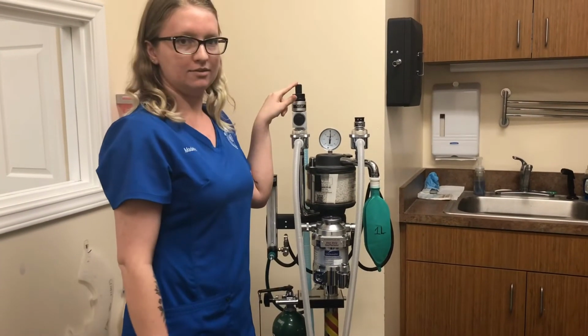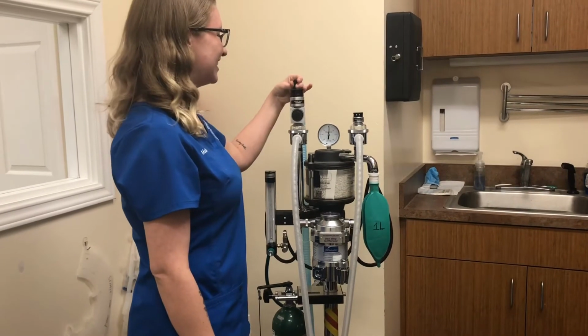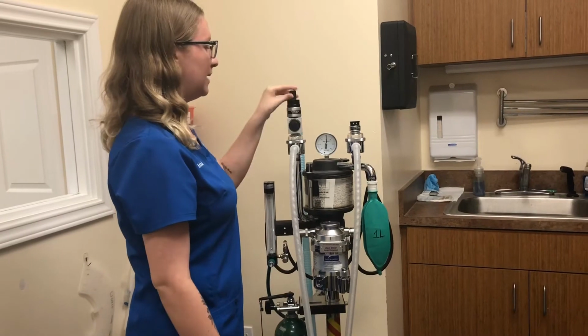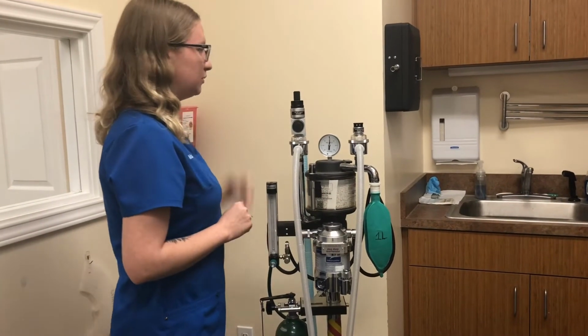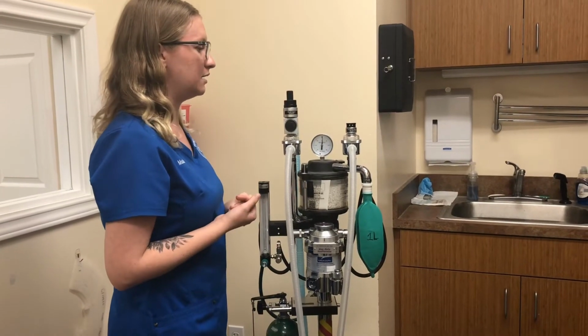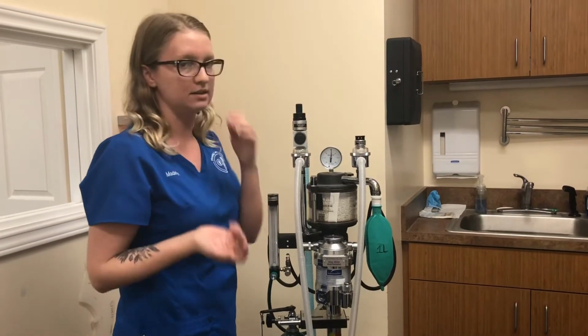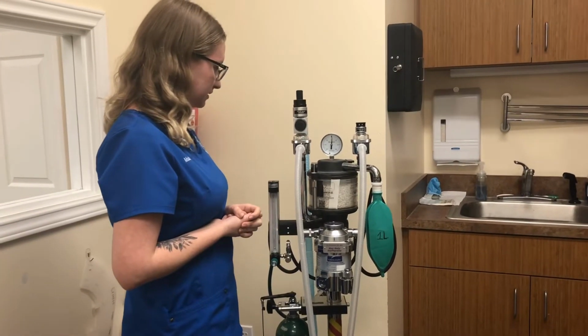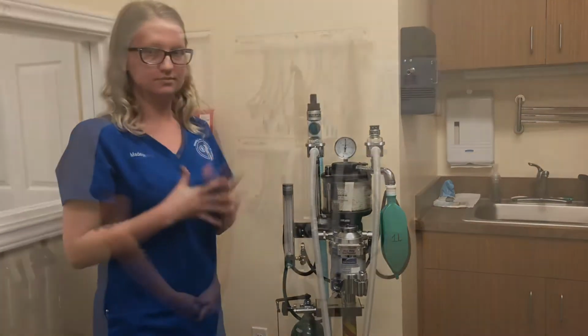This is the pop-off valve. It closes so that you can leak test your machine and have everything pass through, and then you open it back up to let the pressure release. You always want to remember to open this back up, otherwise pressure can build up and expand the lungs too much. It could even cause death in your patient. So yeah, that's our anesthesia machine as a whole.